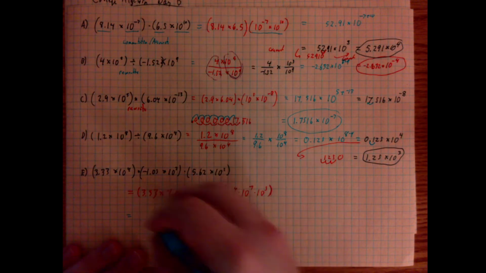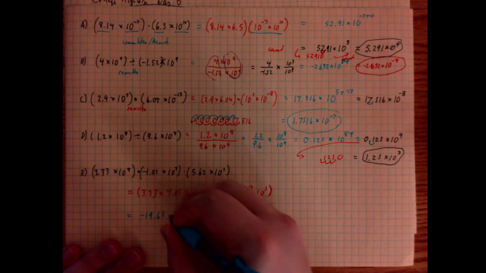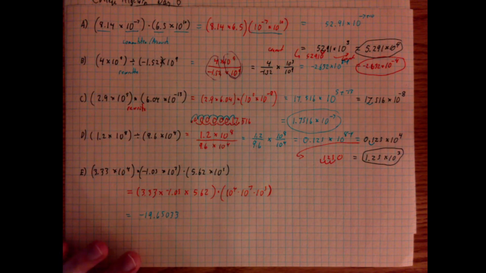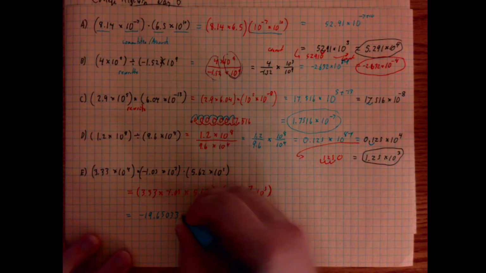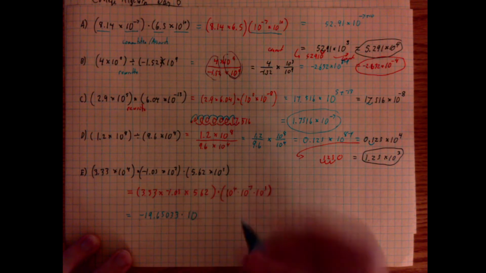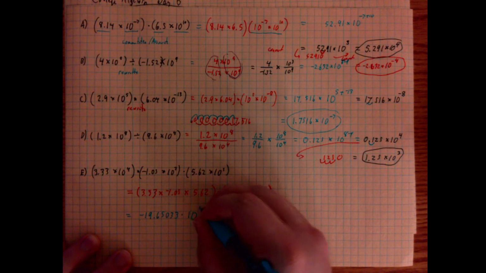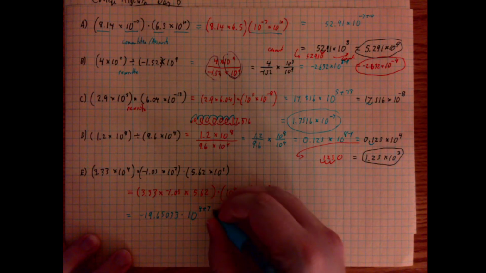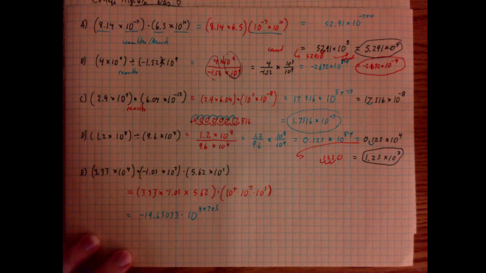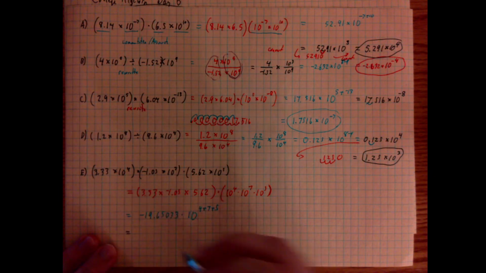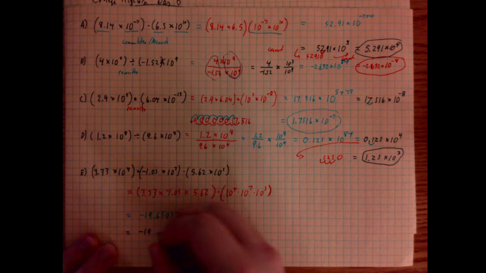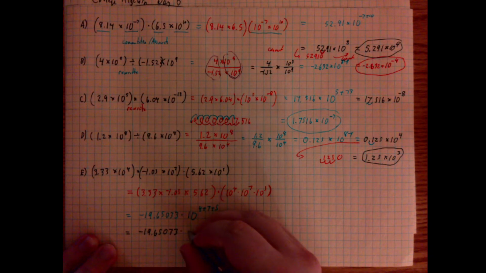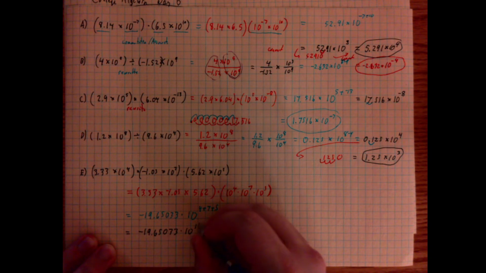And I end up with negative 19.65033 times 10, remember multiplication becomes addition, so that'd be 4 plus 7 plus 5. When you add all those numbers together, you end up with negative 19.65033 times 10 to the 16th power.